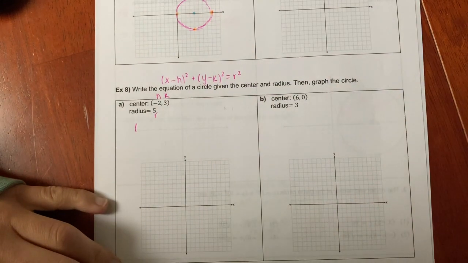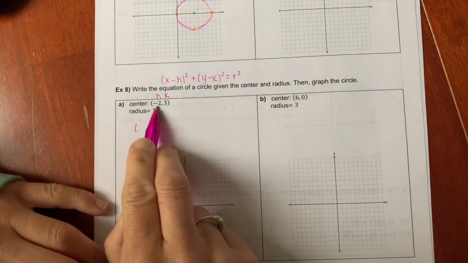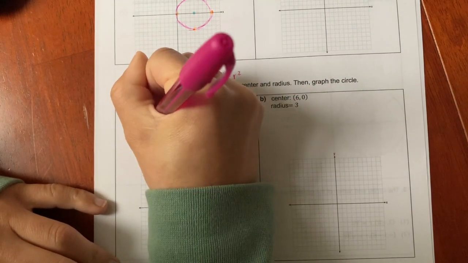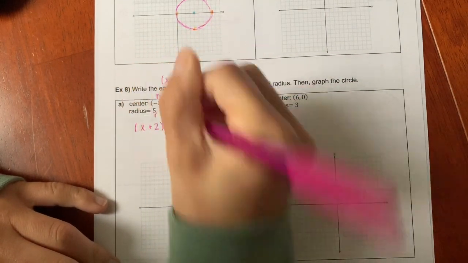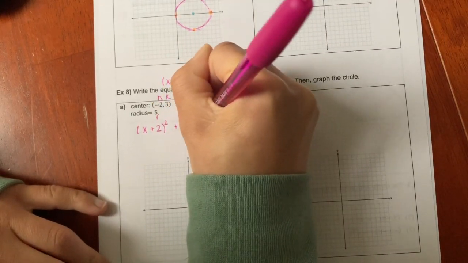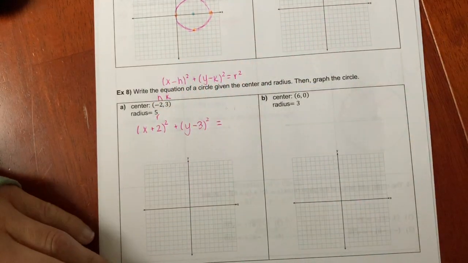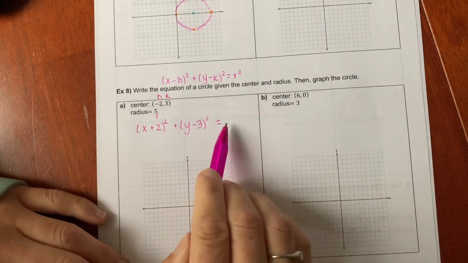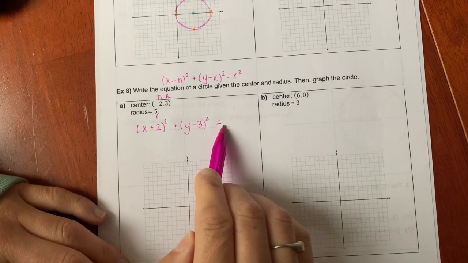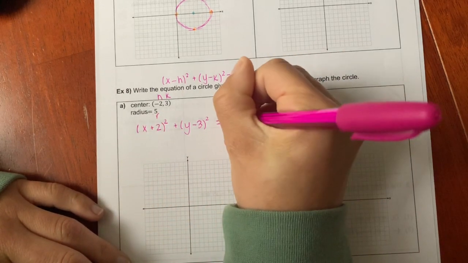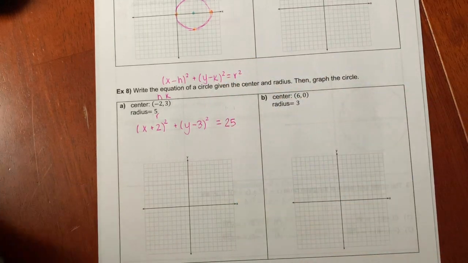Substituting that in, changing the signs for the center. So if the center is -2, +3, I'm going to see an x plus 2. I'm going to see a y minus 3. And I'm going to go ahead and do that radius in one step. I know that this has to be r squared, so I don't want to put a 5 here. I want to put what 5 squared equals. 5 squared is 25.